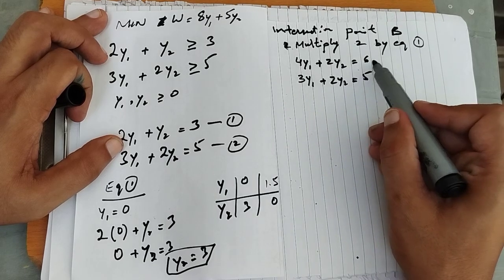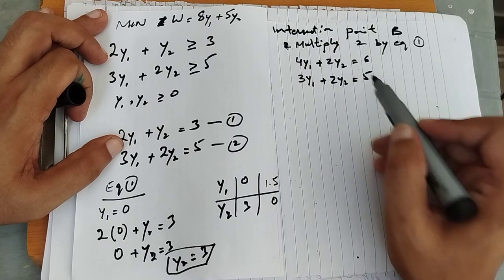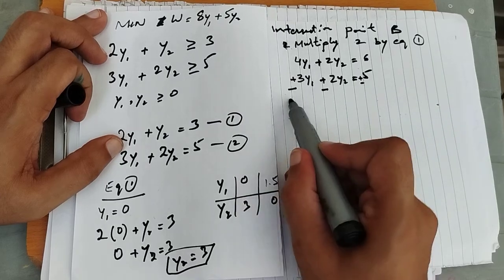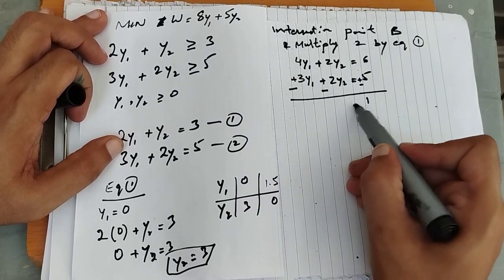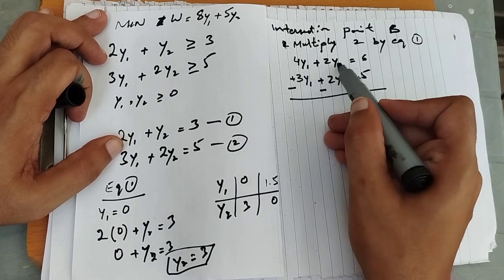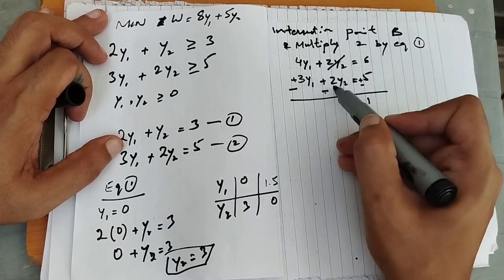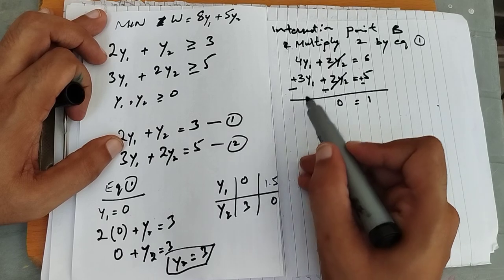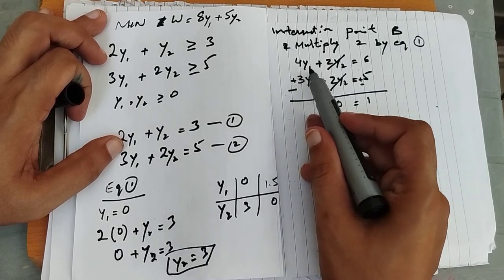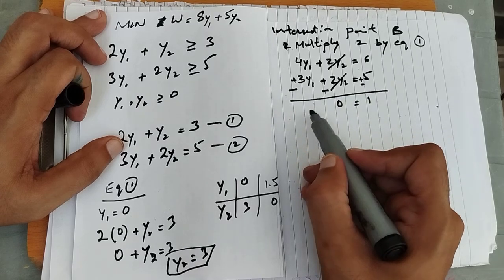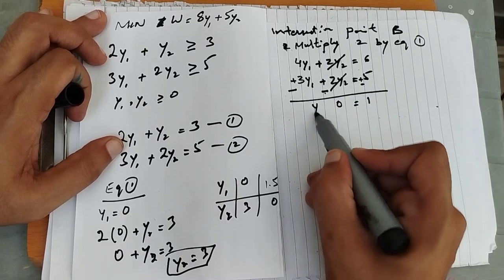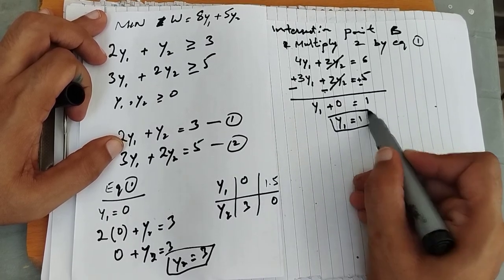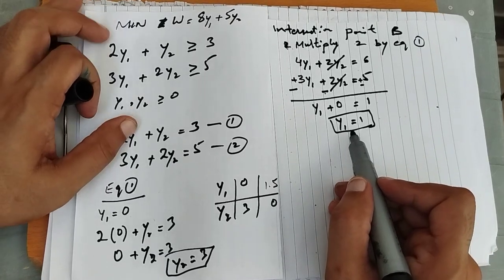So subtract this from this. What will happen? 6 minus 5 is 1. Plus 2y2 minus 2y2 is 0. Plus 4y1 minus 3y1 would become plus y1. So y1 equals 1. Now we have found the y1 value.